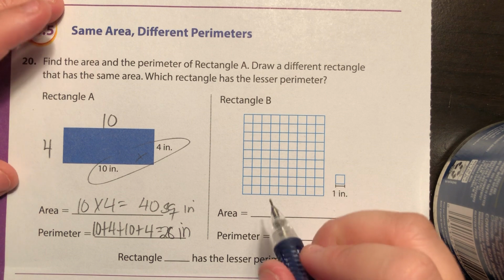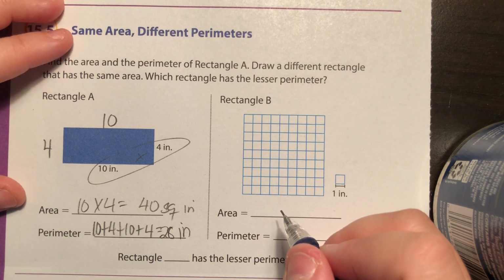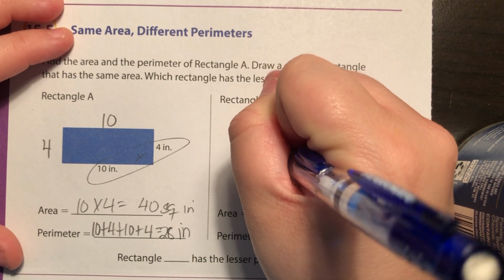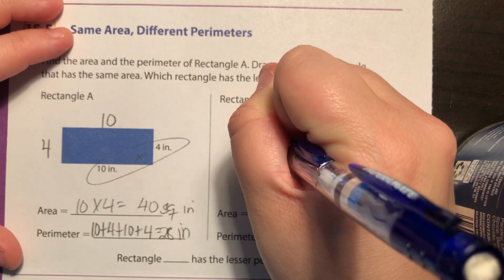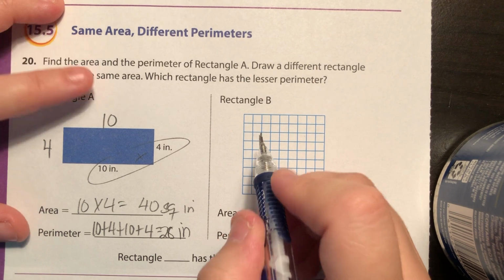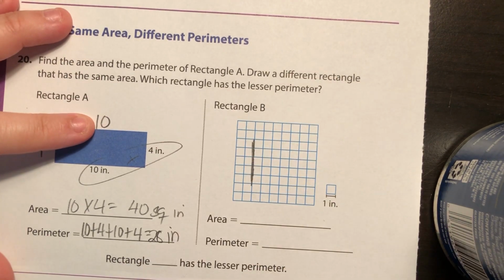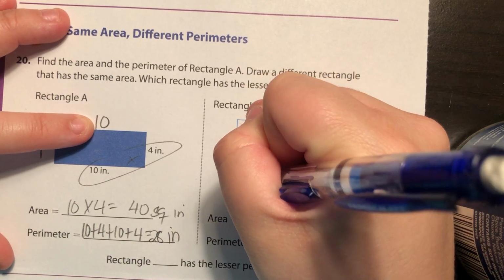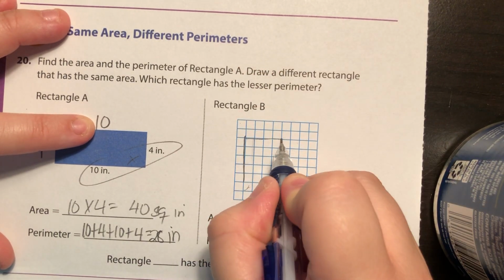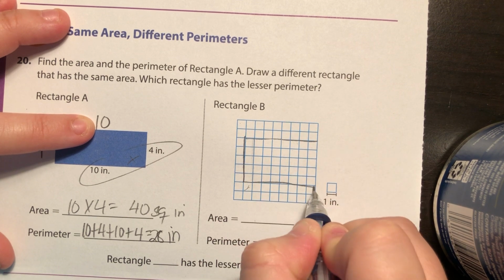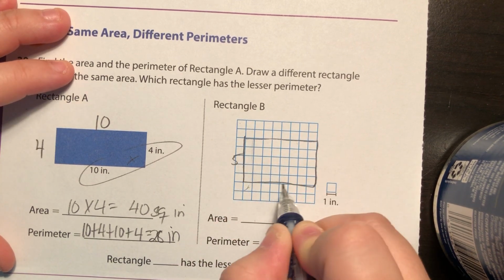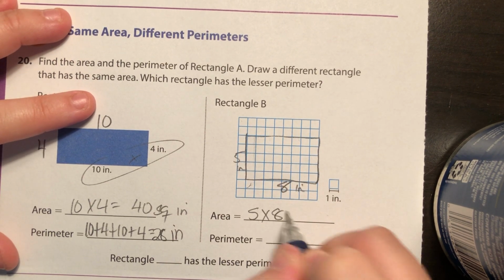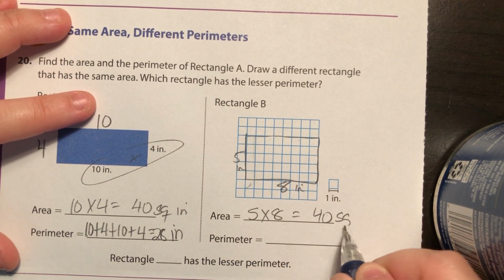So now I need to have something that has the same area of 40. So I know 5 times 8 equals 40. So 1, 2, 3, 4, 5 times 8. So, oh, I should have started one line over. So I'm going to fix that. 1, 2, 3, 4, 5, 6, 7, 8. So that's 5 here, 8 there for inches. That means that the area is still the same, 5 times 8, 40 square inches.